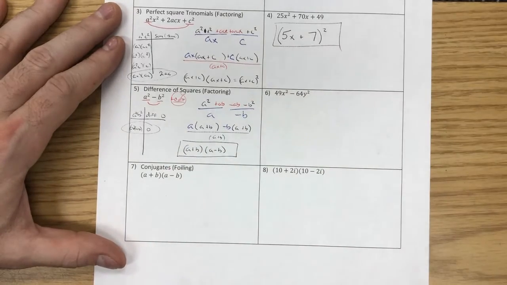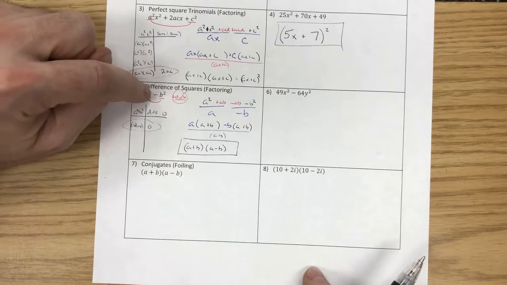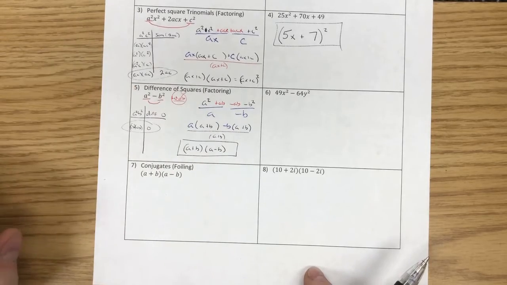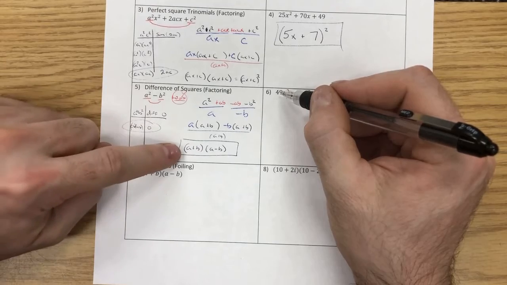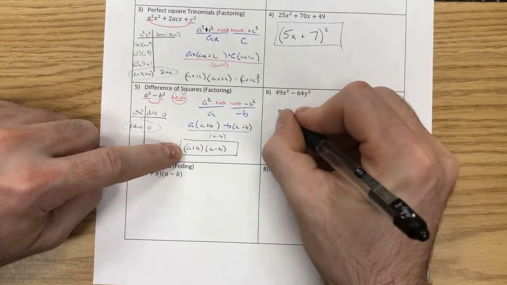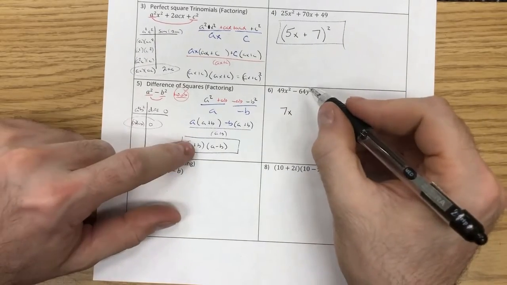So there's my third polynomial identity. If I notice that I have perfect squares on both sides and there's a different sign between them, I can just spit out this quick and hard rule and say, okay, I'm going to take the square root of 49x squared, which means I square root both of these, which is going to be a 7x. And I'm going to square root the last thing.